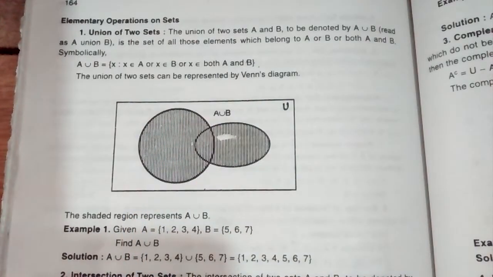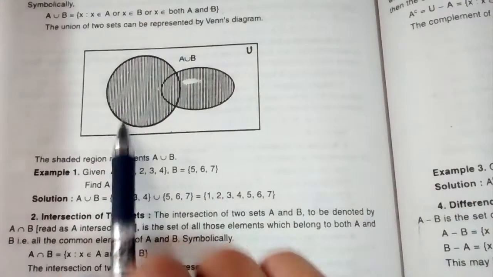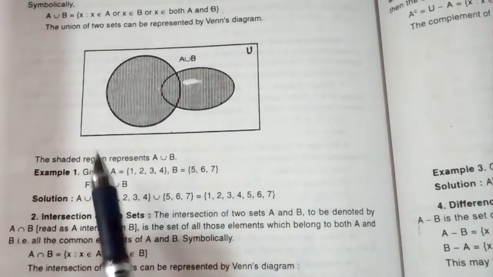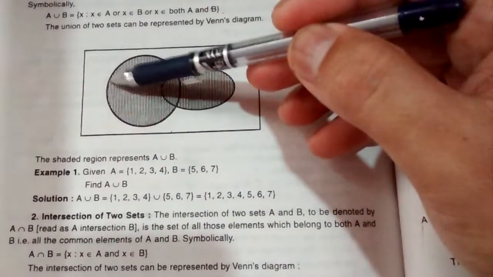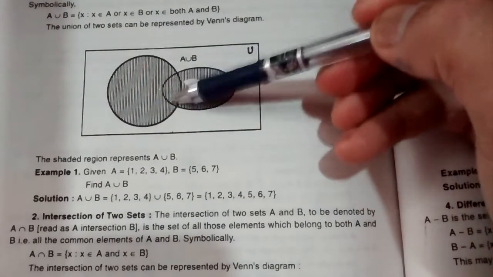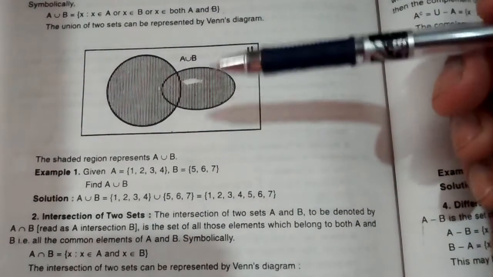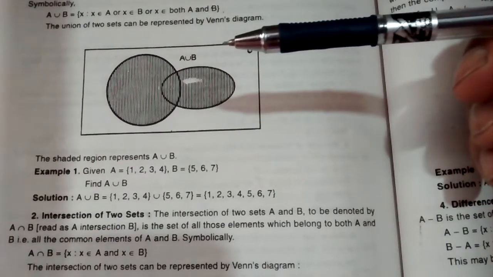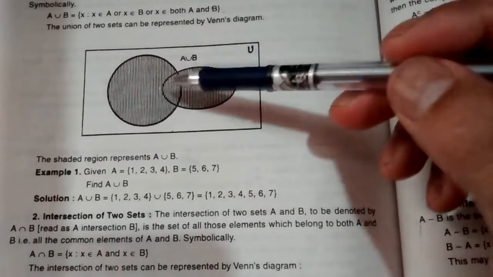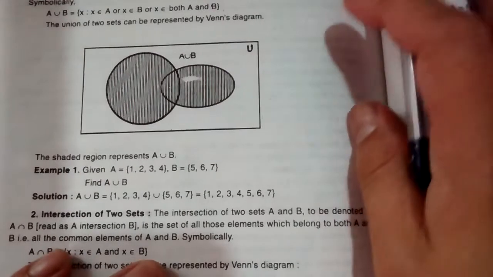It is denoted diagrammatically like this, to mean that we are adding both the elements of A and B. We are combining both the elements of A and B. When we combine both the elements of A and B, we call that the union of a set.